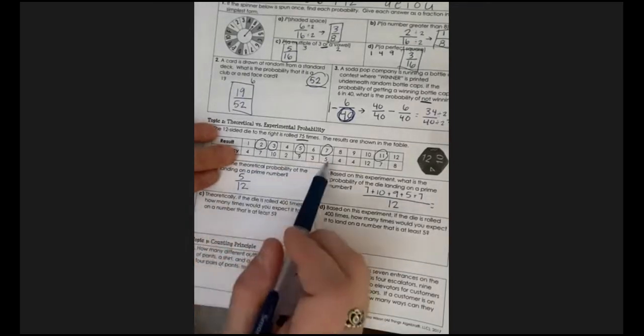So I'm going to add those together because that's how many times it actually landed on those numbers. It landed on 1 4 times, 2 7 times. So I need to count the ones that are prime, and I get 38 out of 12.